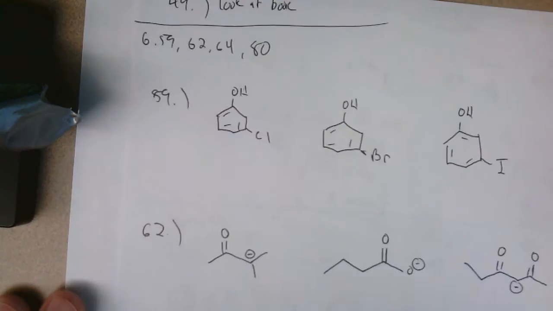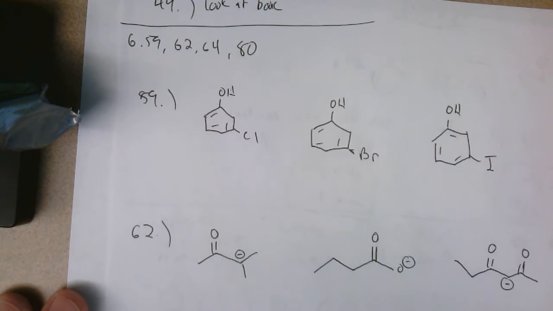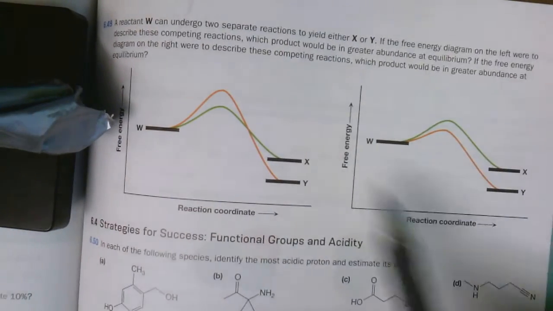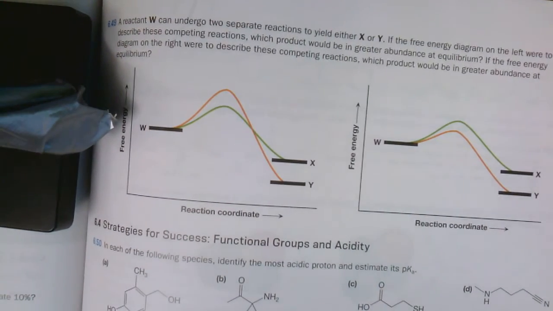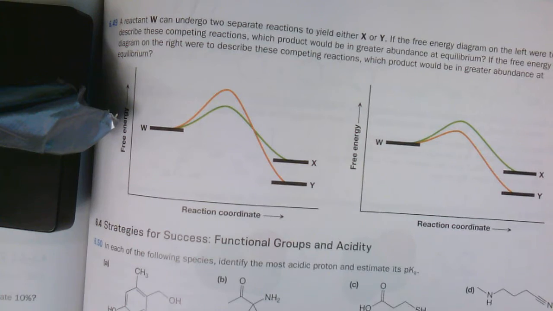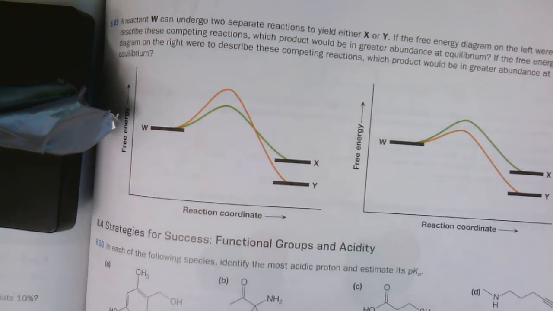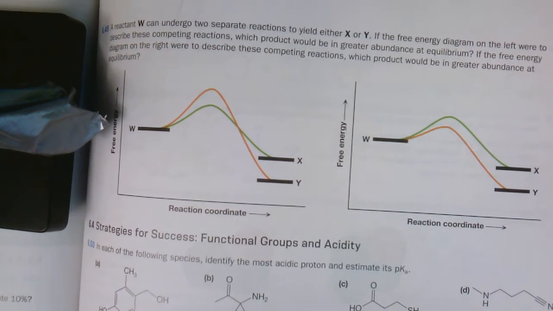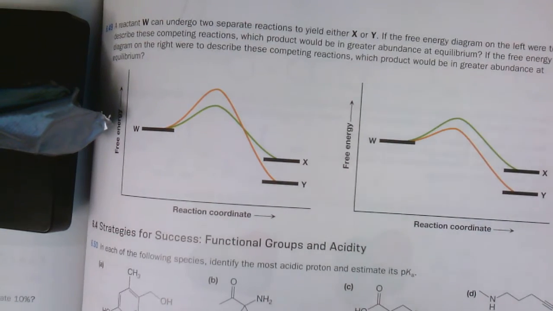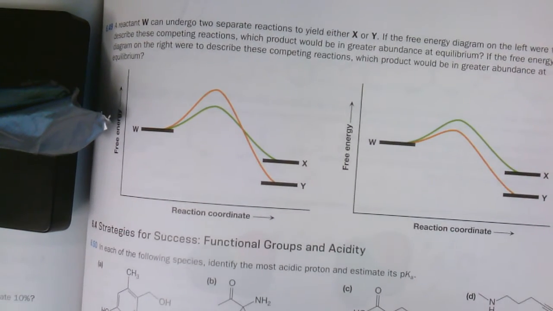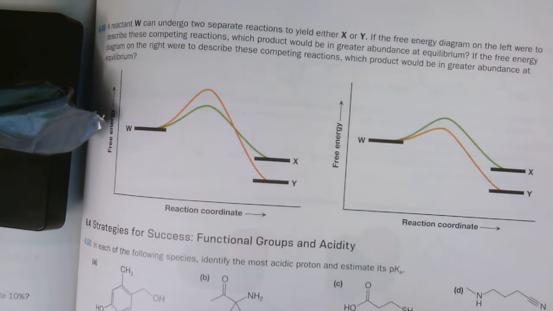49 is the last one, and I believe that one we're just going to look in the book for. So let me get the book. Okay, so 49, it wants us to say, if we have these two separate reactions, which product is favored in each of these reactions, looking at these diagrams. The most favorable product, or the product we're going to see in the greatest proportion at equilibrium, is the most stable one, right? Things always want to react in a way that makes them more stable.